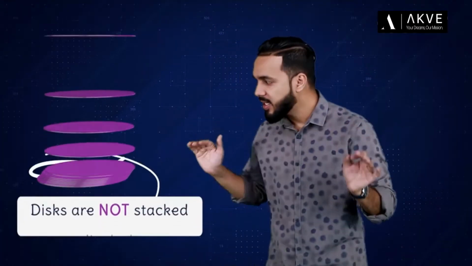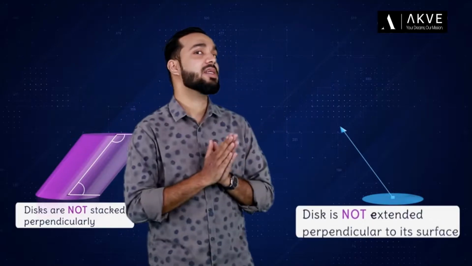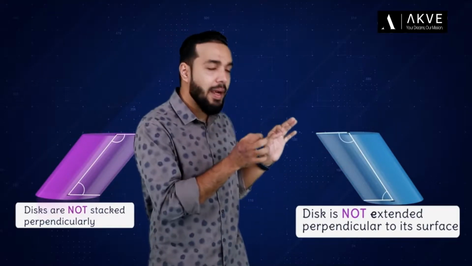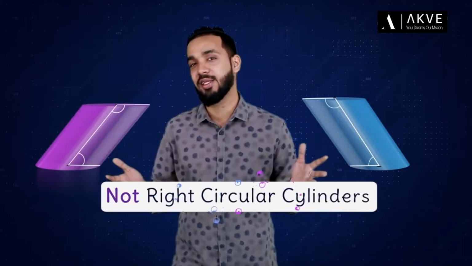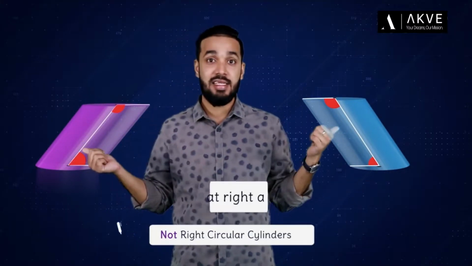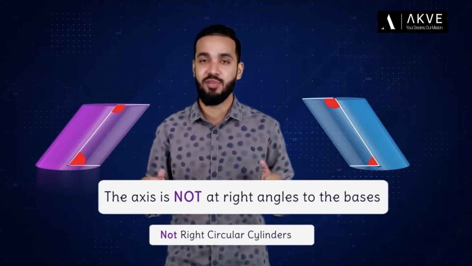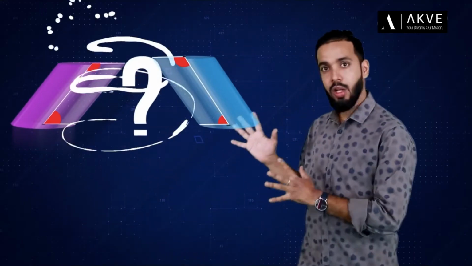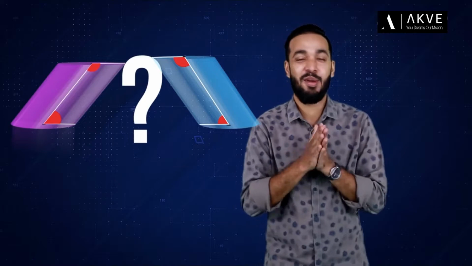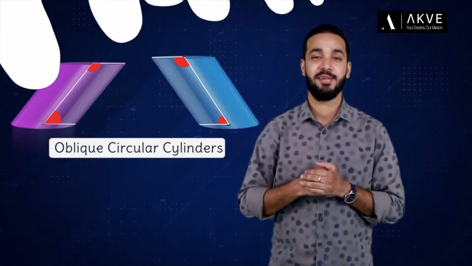However, if the discs are not stacked perpendicularly or the base disc is not extended perpendicular to its surface, the cylinders so formed are not right circular because the axis in each of these cases is not at right angles with the respective bases. So, do you remember what we call such cylinders? Don't remember? Well, I taught you, but try to remember this time. They are called oblique circular cylinders.